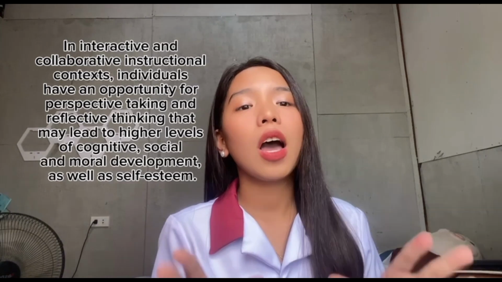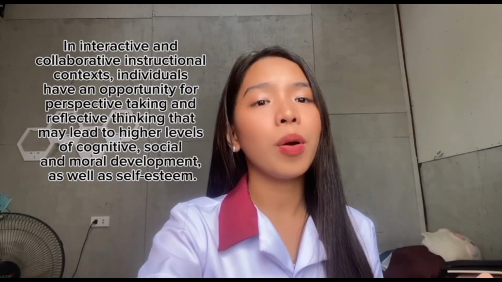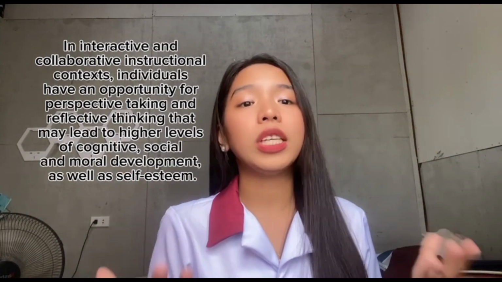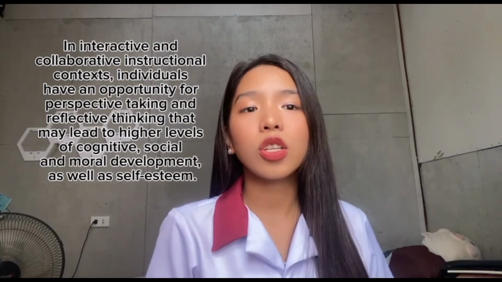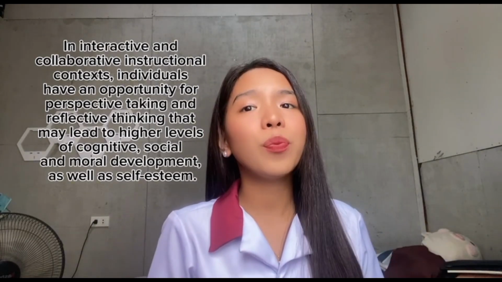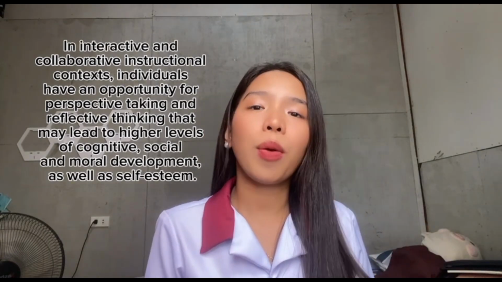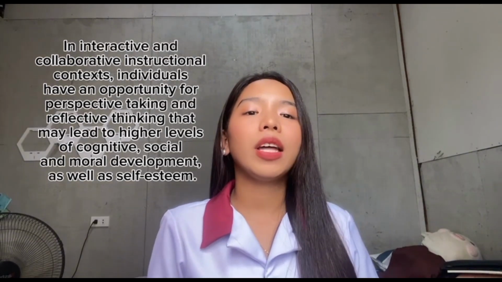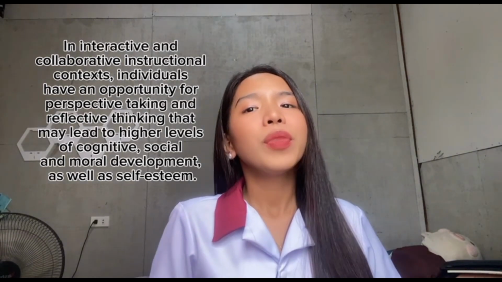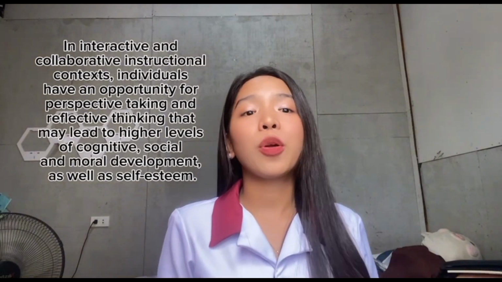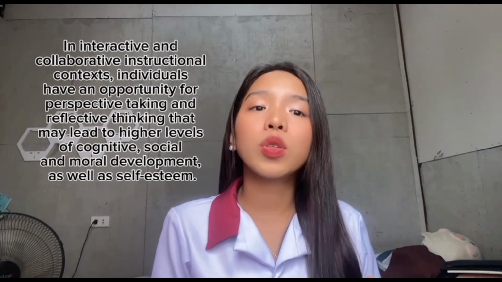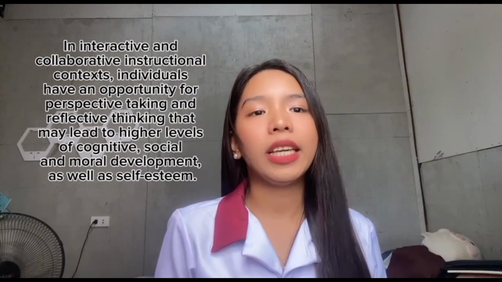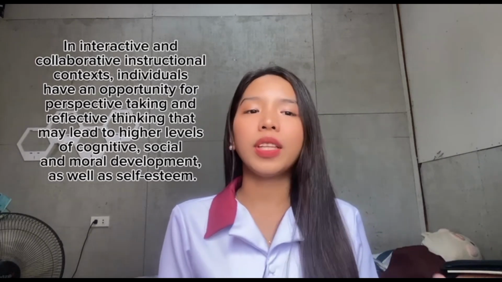Imagine inside the classroom, everyone is given an opportunity to share their ideas, thoughts, or even their feelings. In this kind of environment, people are helped to grow in many ways. So with collaborative and interactive learning, learners become a better version of themselves, a better thinker, and also have confidence in themselves.